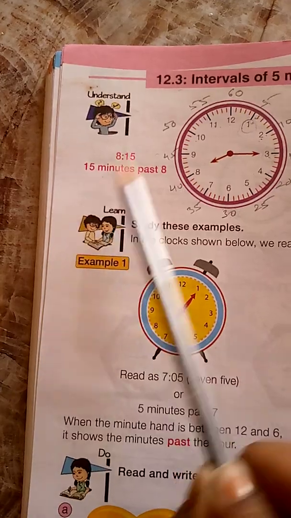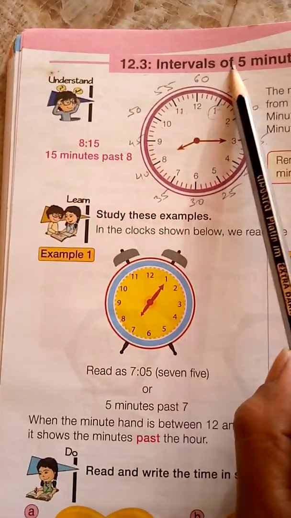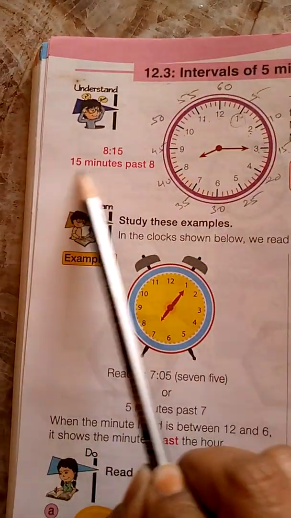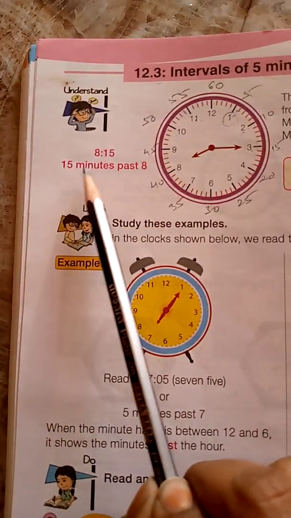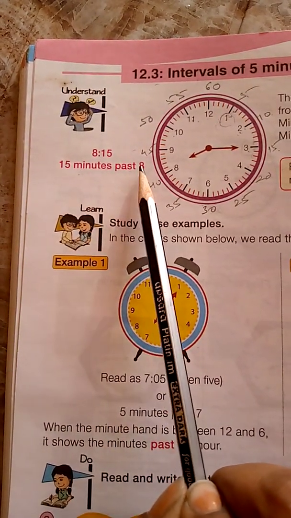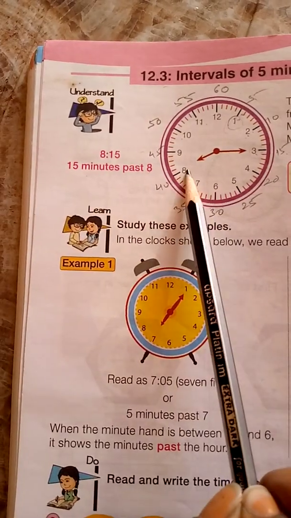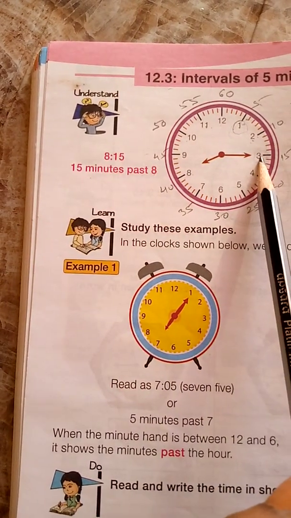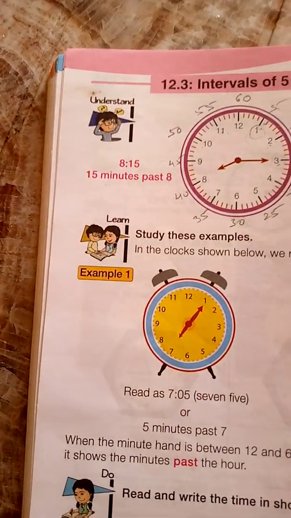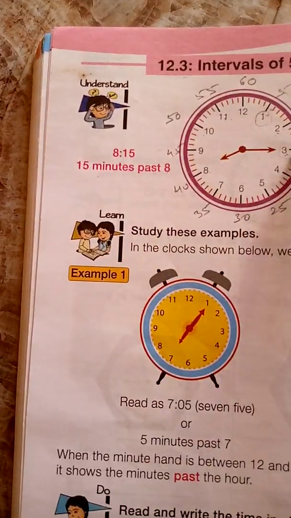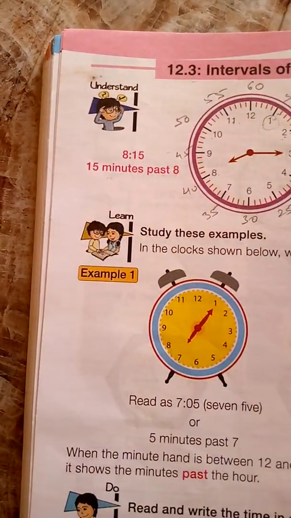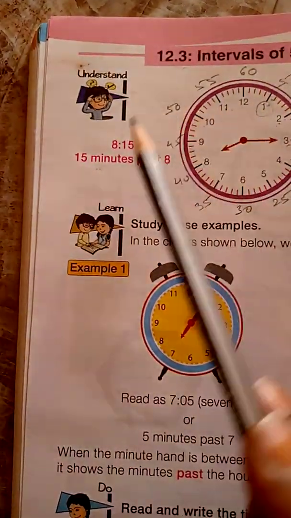Or in this part you are going to learn intervals. So now here the pattern changes a little bit. It is 15 minutes past 8. 8 is fixed here. Okay, now 15 past 8. How do you count that? How do you know it is 15 past 8 only, and why not quarter to 8?